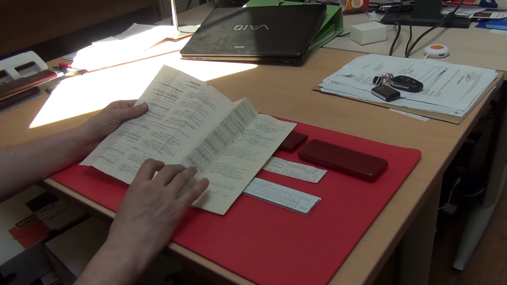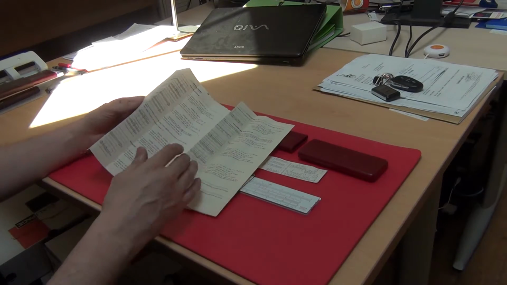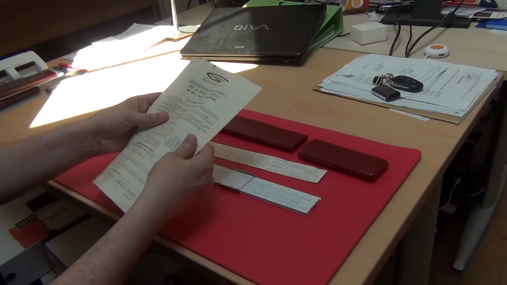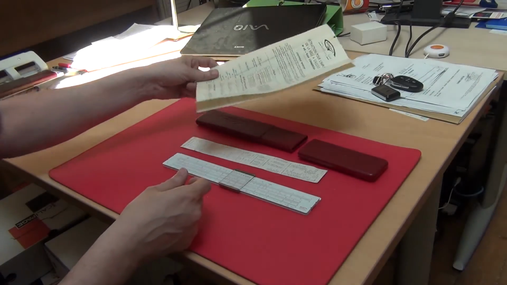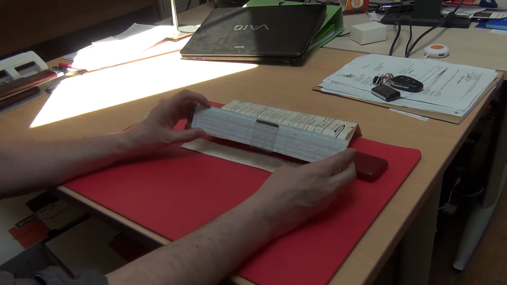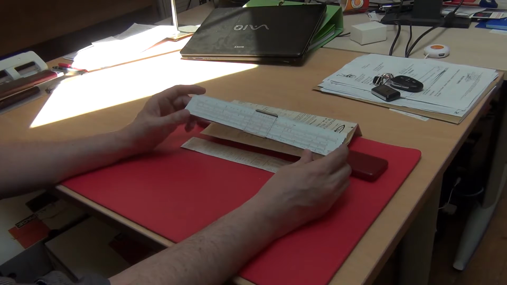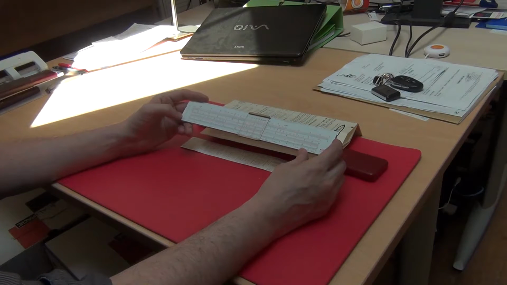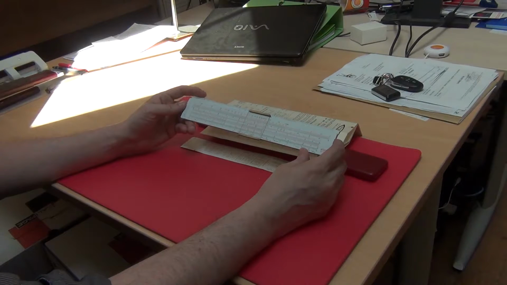What's the basics of slide rule calculation is a mathematical function, and it's a log function. What is a log function? It's a mathematical function which links additions and multiplication.